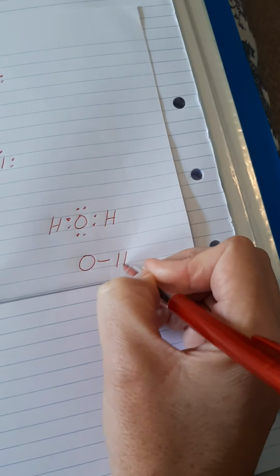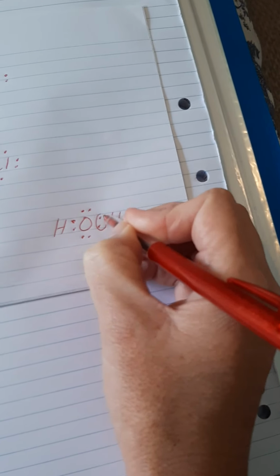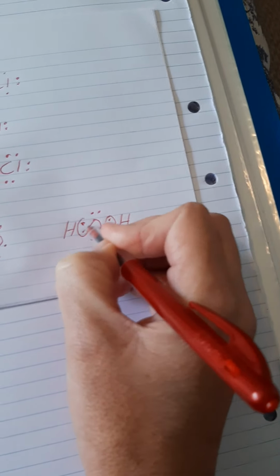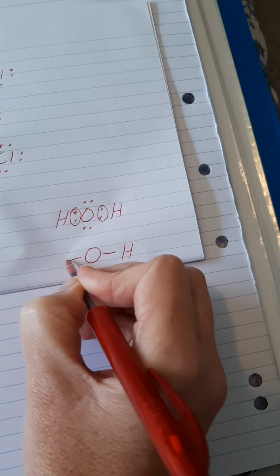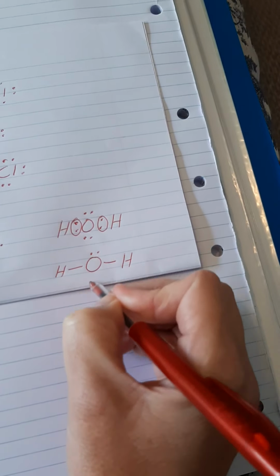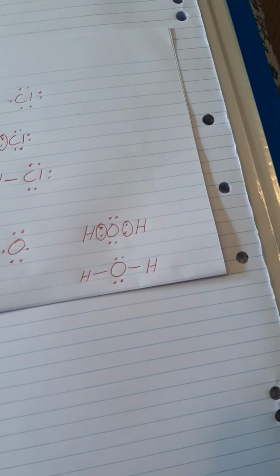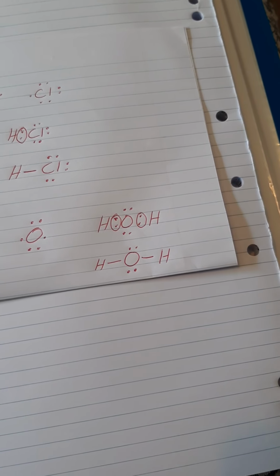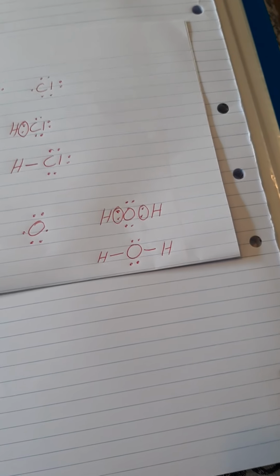Dash for the bonded pair. One was there and the other bonded pair is there. So I'm doing that now. But I'm still going to put in the unbonded pairs for the oxygen. So that is the answer, second answer for page 4.